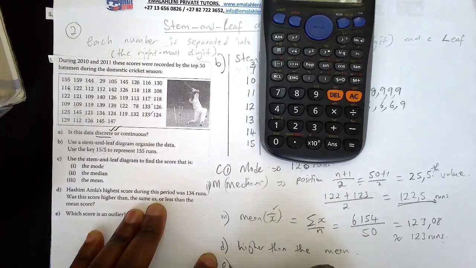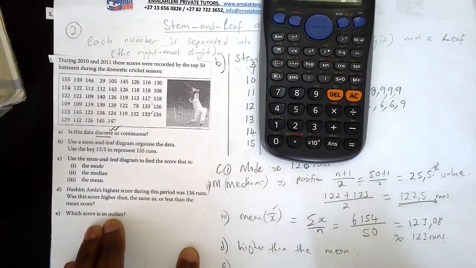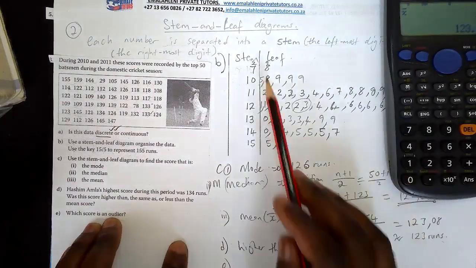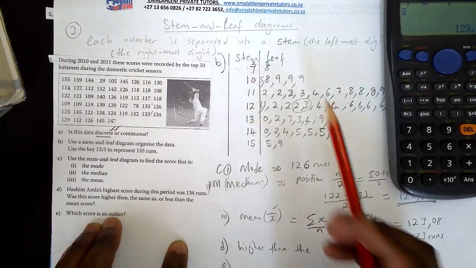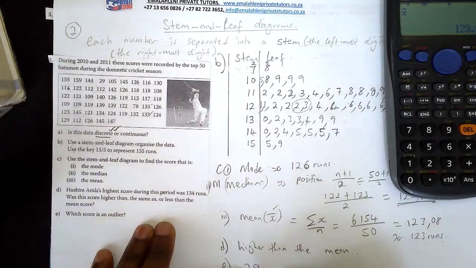Number E, which score is an outlier? Remember, outlier, out of range. The one that is out of range is 29. You can see that 29 is far away from the rest. So it's 29 runs. Okay.